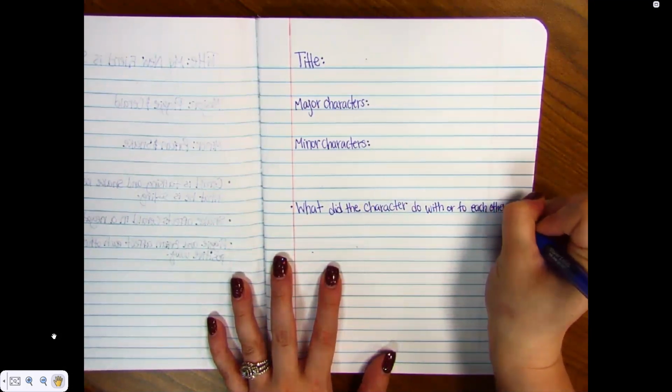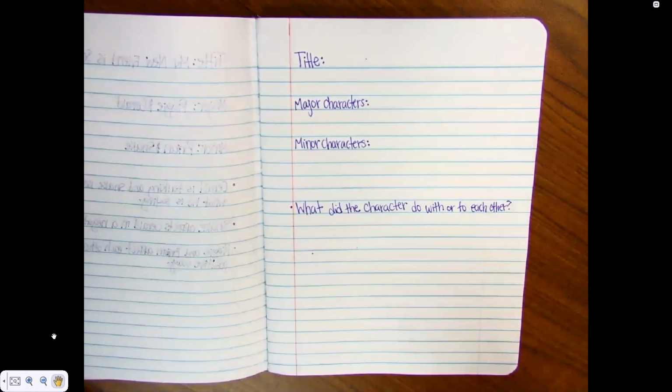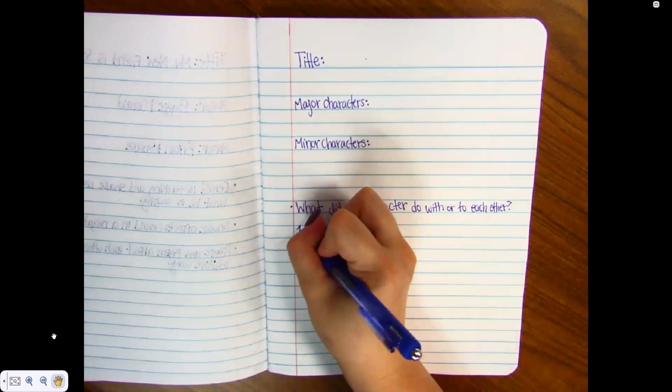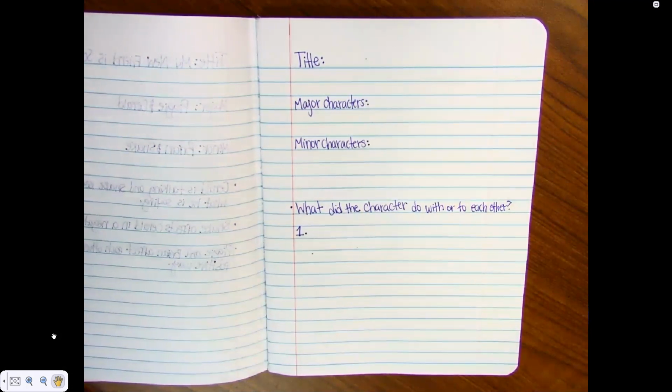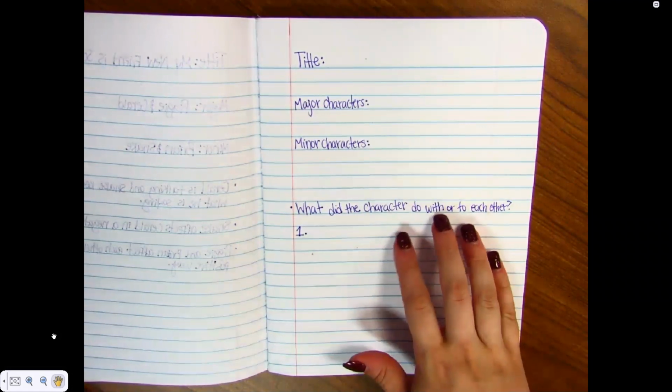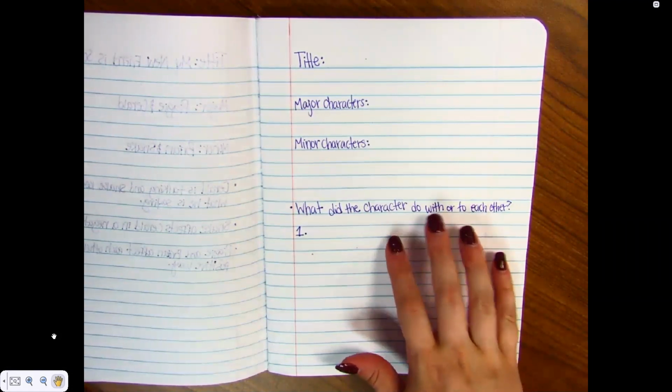So you can just pick one example. I'm going to put a 1 right here. Just give me one example. You don't have to give me a bunch of different examples, because this is going to be something that comes straight out of your book.